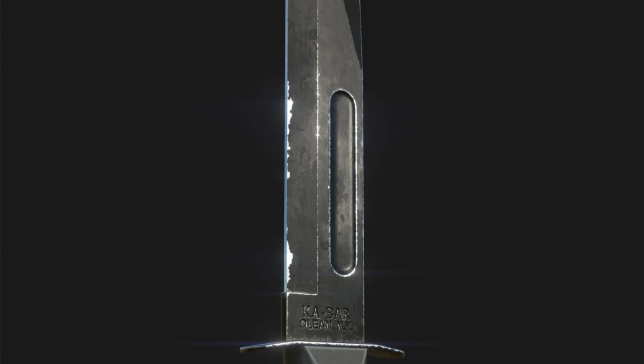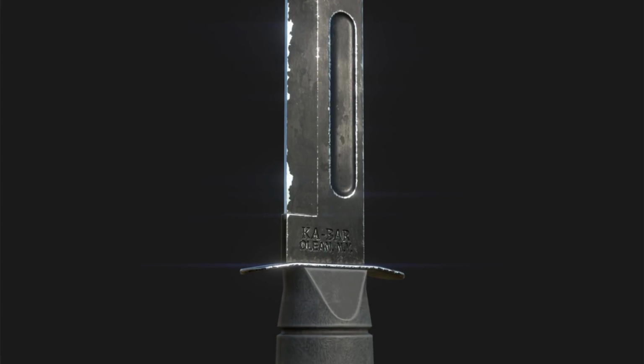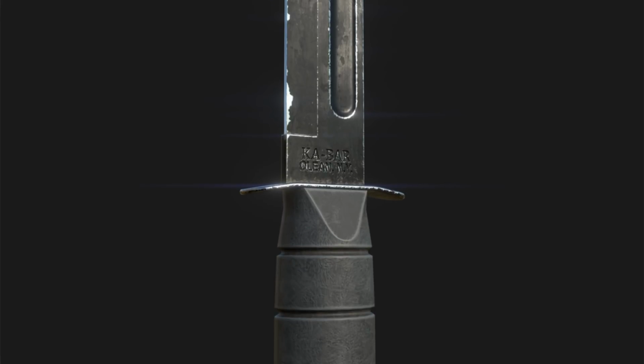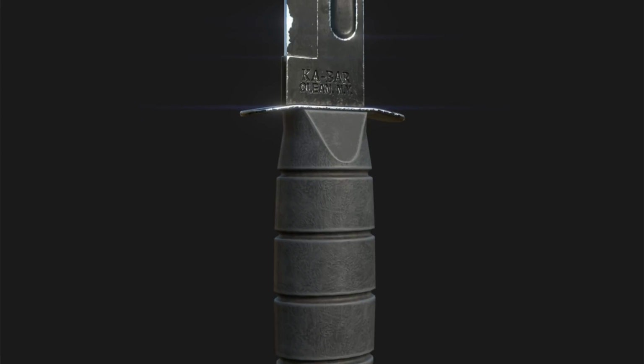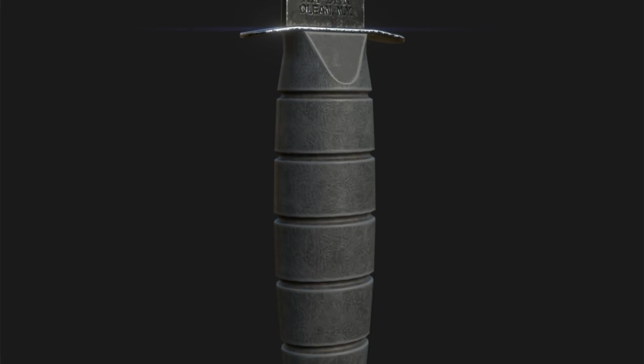We're going to finish up our knife game asset by texturing it in Substance Painter. This is beginner friendly for anyone new to Substance Painter. I highly recommend checking this program out, even if only for the free 30-day trial you can use to do this tutorial and finish up the knife.